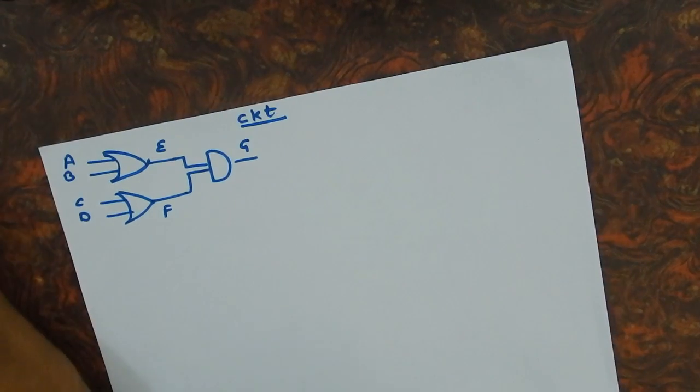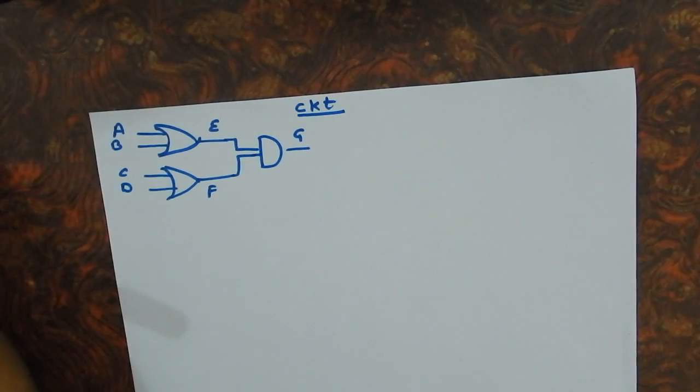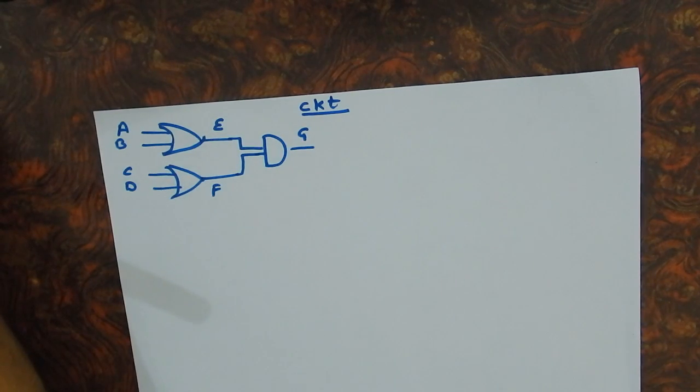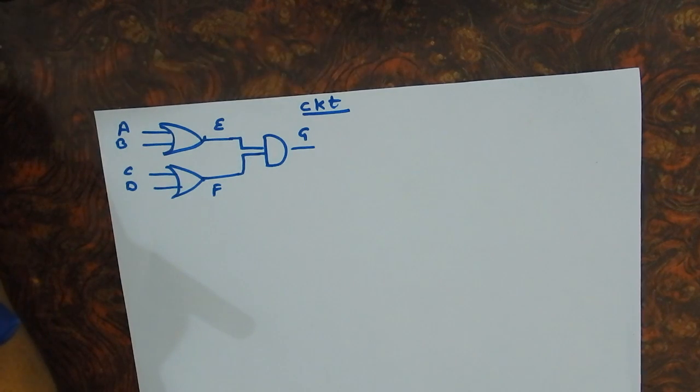And remember one thing guys, the structural modeling deals only with the interconnection. It does not deal with the logic which is behind the circuit, only the interconnection, how gates are connected to each other, that's all. So let's start with the entity declaration first and then we'll do the structural modeling.